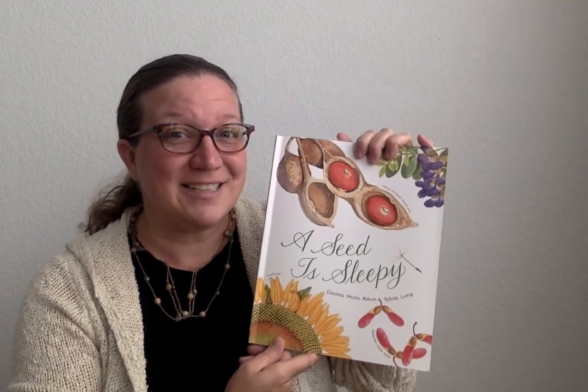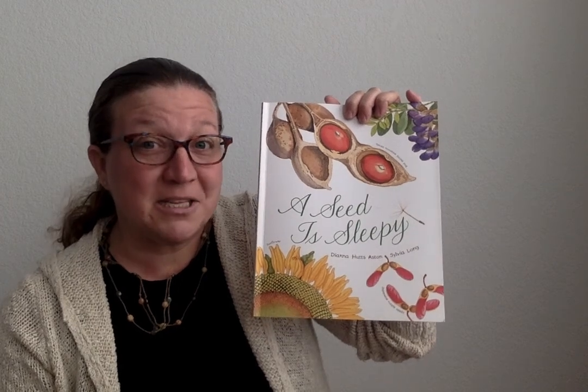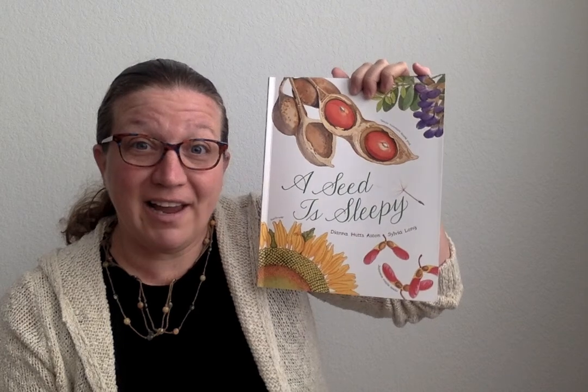A Seed is Sleepy. Now the illustrations in this book, that means the pictures, are really, really excellent. And we get to see probably some different plants that you've seen before. And you get to see what they look like as seeds before they actually grow up into the plants that you know. All right? You might be familiar with some of the seeds that you see in here, okay?